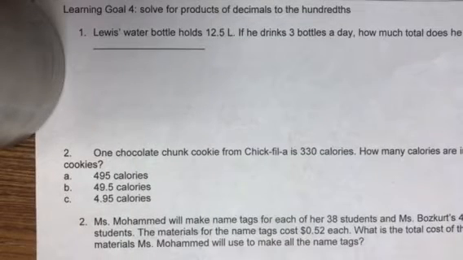On to part 2. We're going to look at the back of your test review. Goal 4 is solving products of decimals to the hundredths. So this is multiplying a decimal, and it could be multiplying a decimal times a whole number or a decimal times a decimal. So in the first one, Lewis's water bottle holds 12 and 5/10 liters. If he drinks 3 bottles a day, how much total does he drink?